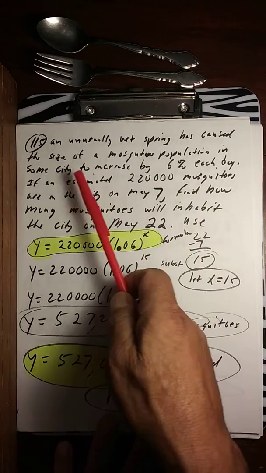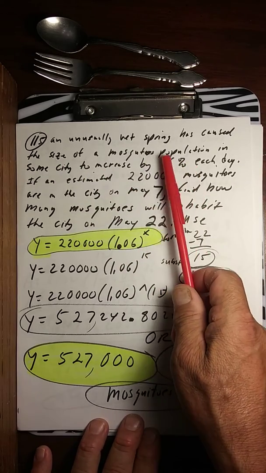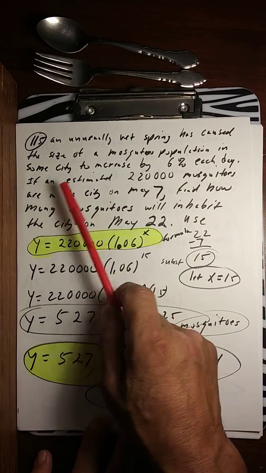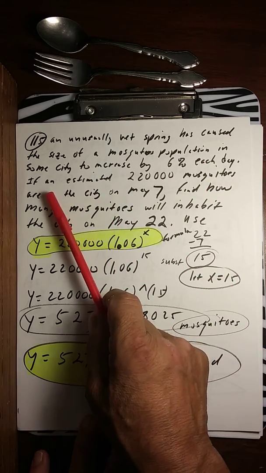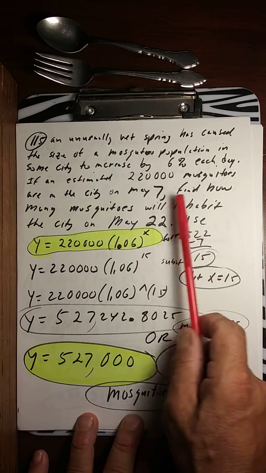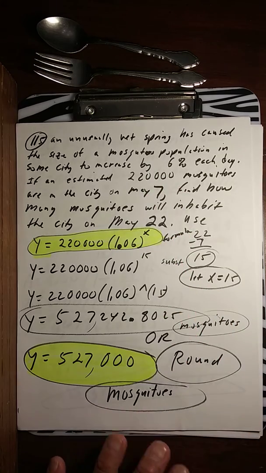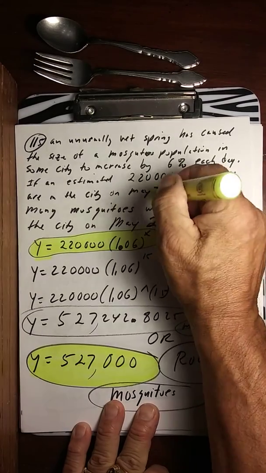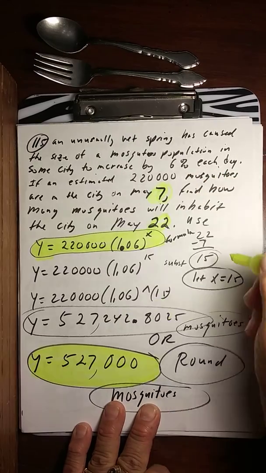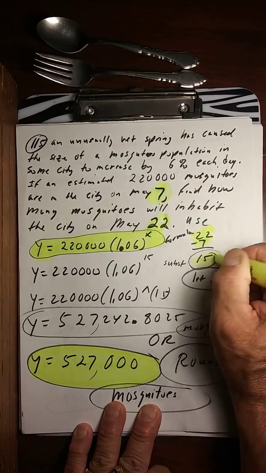Usually spraying has caused the population of mosquitoes or lice or whatever to get bigger in your city 6% every day, and if it started at 220,000, what happens from May 7th to May 22nd? So from this date to this date, what's going to happen? So let's subtract those numbers.